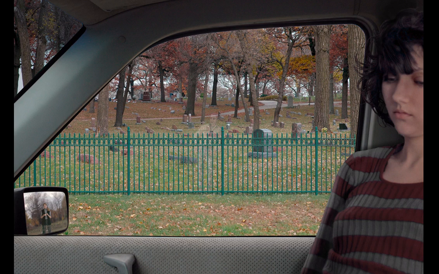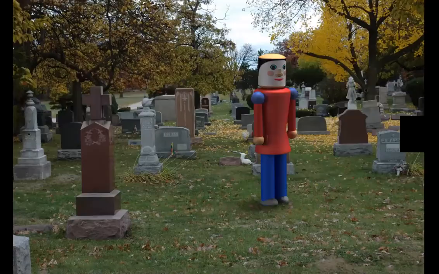The woman in the rearview mirror on the left, that photograph was taken in 1968. The woman sitting in the car, that was taken in 1970. The car is a 1990 Dodge, so neither of those people were actually there. The car was not actually at that cemetery. That cemetery does not actually have a fence, and there was not actually a ghost standing at the fence. This gigantic toy soldier is not really in this cemetery.